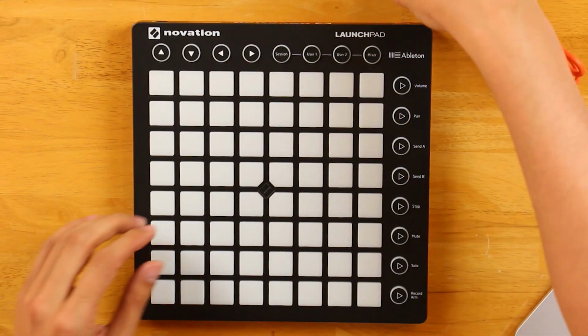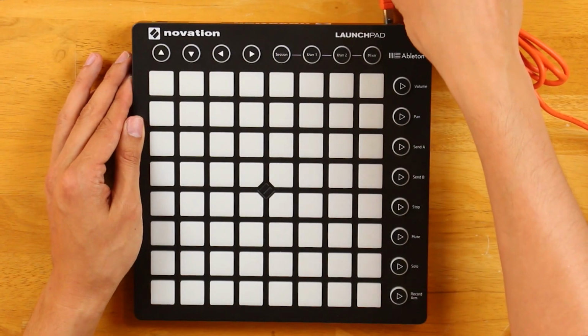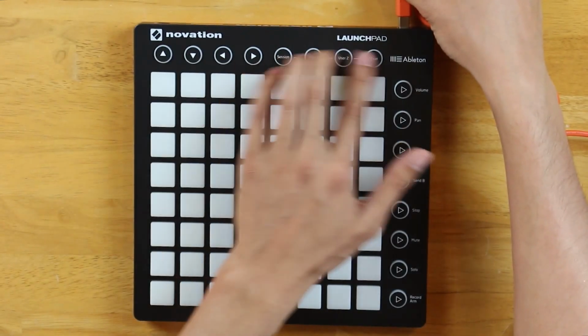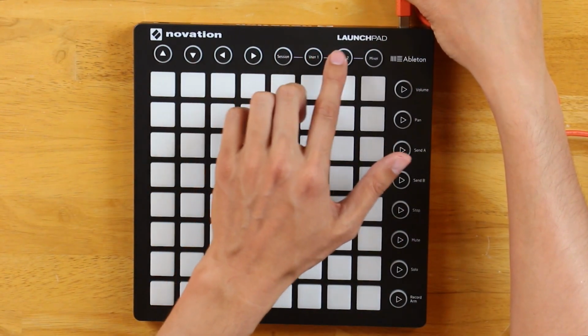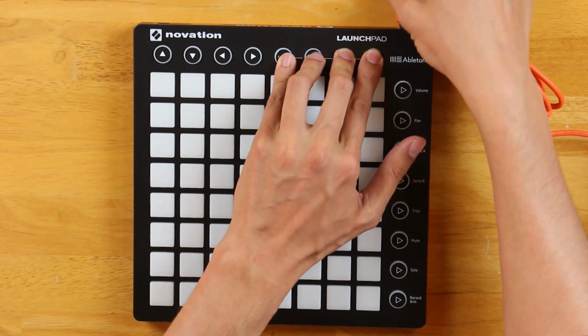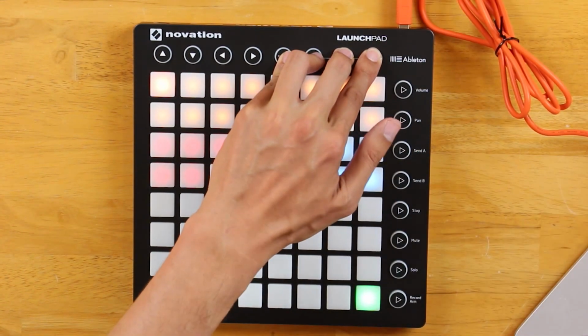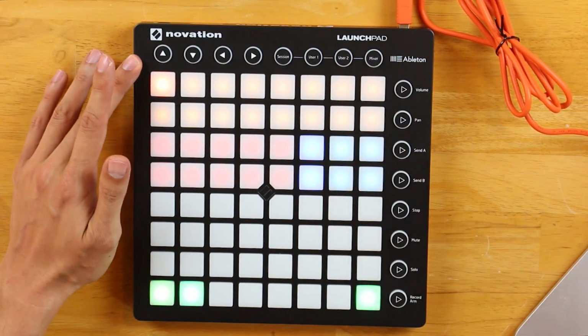To launch the bootloader, I'm going to plug in the power cord to the Launchpad while holding the 4 buttons to the right and top. So that's the session, user 1, user 2, and mixer buttons. So I'll hold all 4 buttons and connect it. And you'll see this display right here.